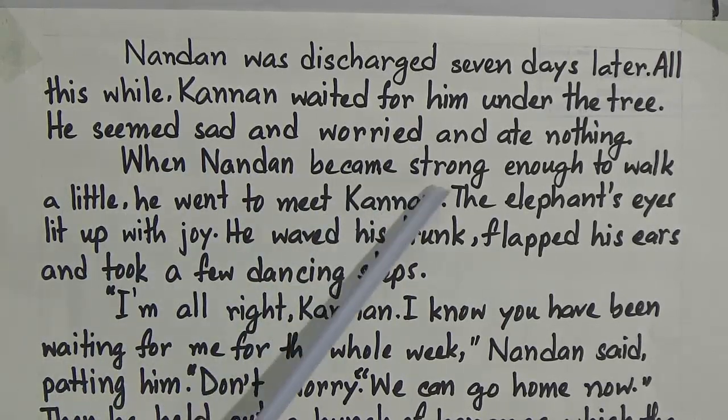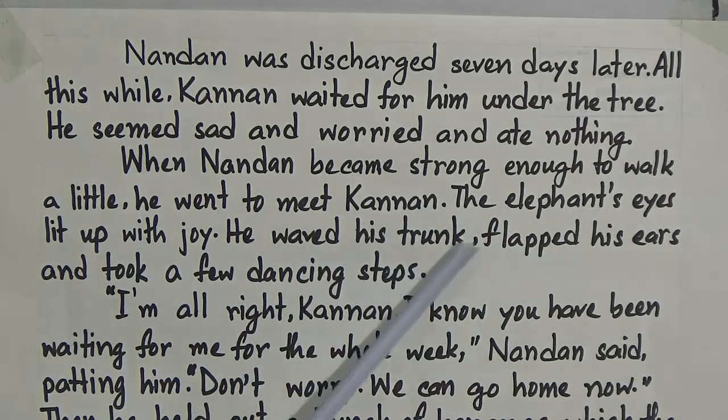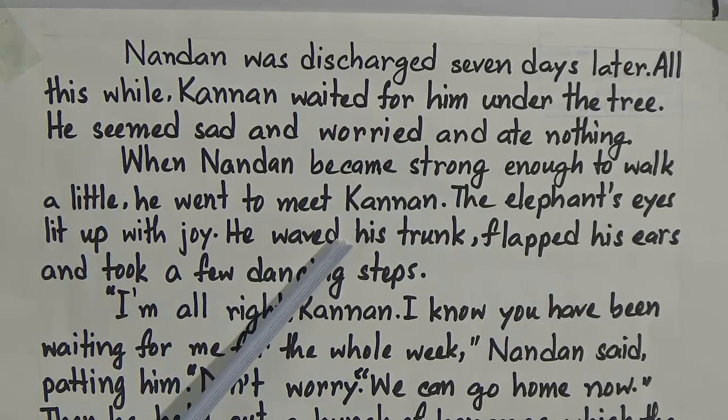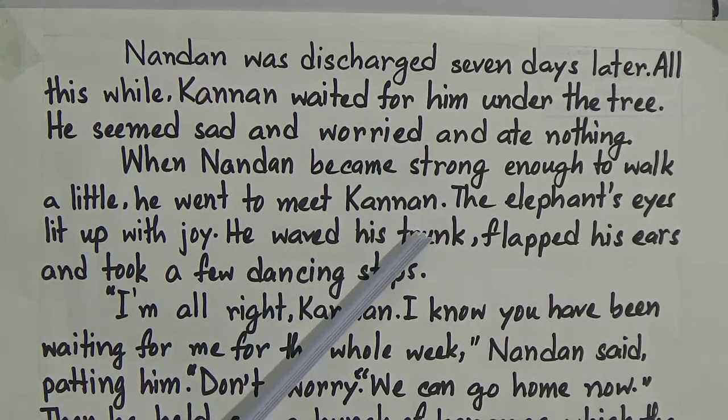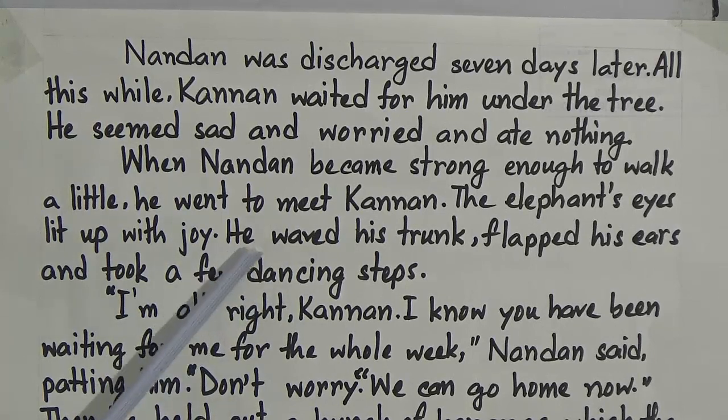When Nandan became strong enough to walk a little, he went to meet Kanan. The elephant's eyes lit up with joy. He waved his trunk, flapped his ears, and took a few dancing steps. So when Nandan became quite well, he went to meet Kanan. And when this elephant saw his mahout, it became very happy. And to show his happiness, he waved his trunk, flapped his ears, and also took some dancing steps.